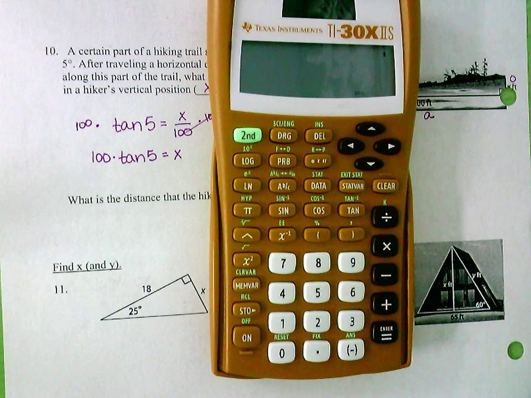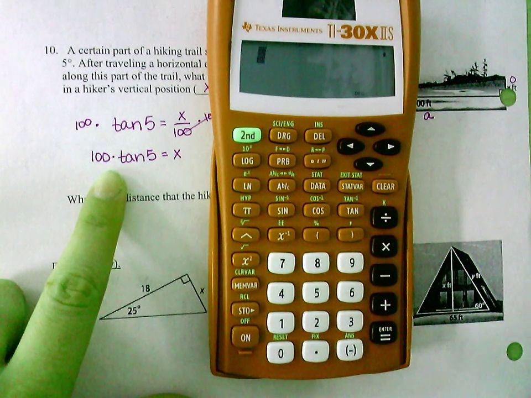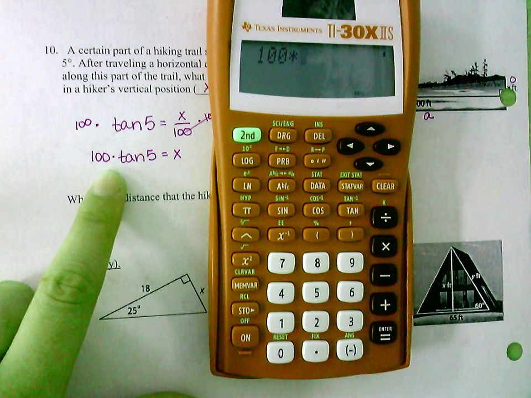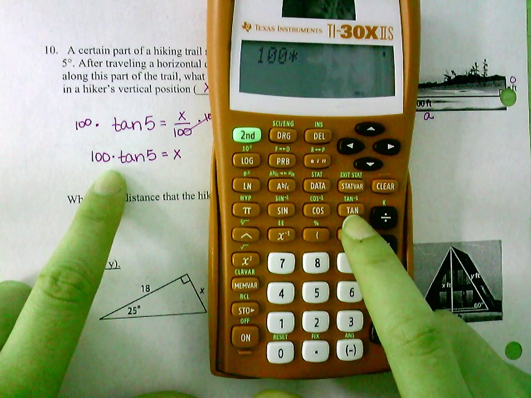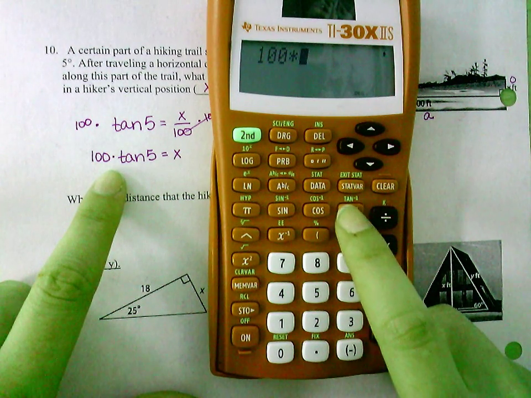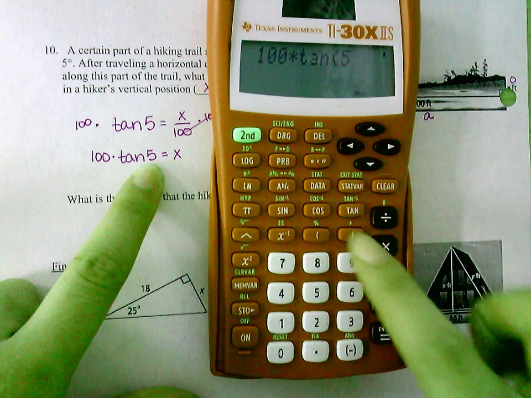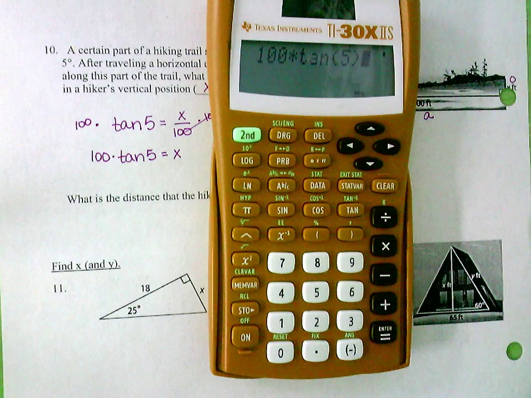So, to enter this into my calculator, I'm going to take 100 times, I'm going to press my tangent button, so that tan button right here. And then I'm going to press 5 and end my parenthesis. Okay, so if you have a calculator like this, that's all you need to do. You can just read it left to right, type it into your calculator, and press enter.